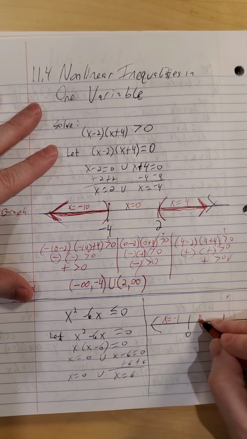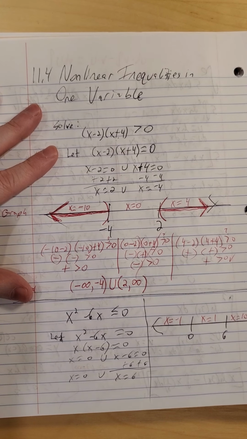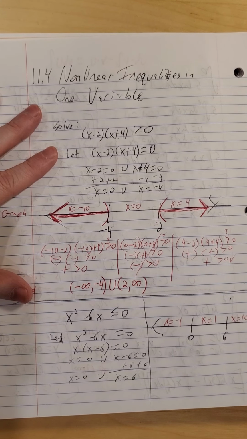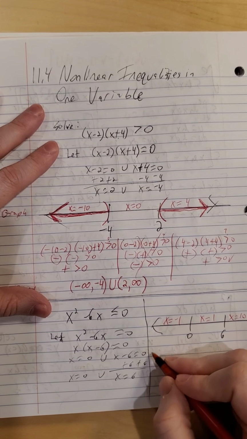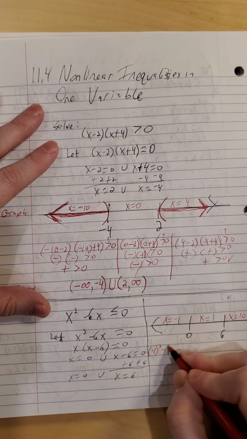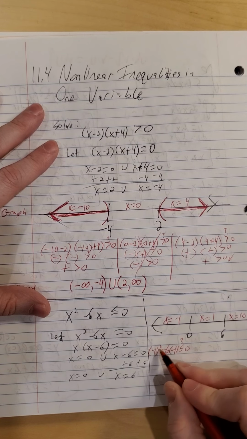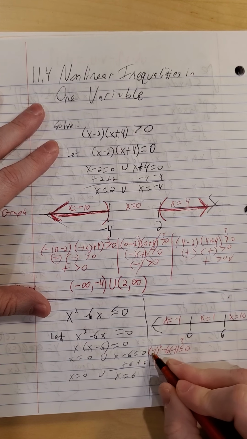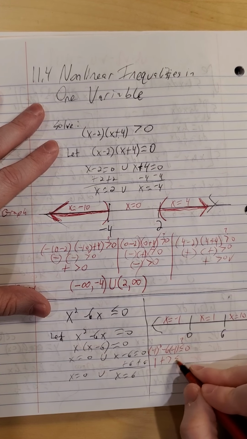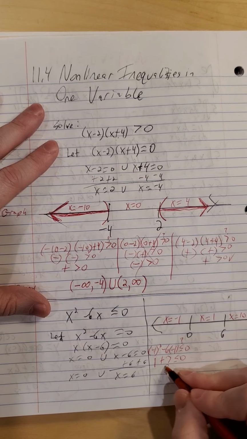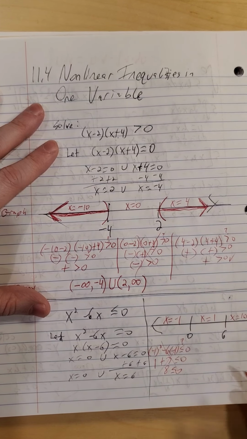So maybe a -1, a 1, and a 10. Just one thing per interval. So trying out the -1, (-1) quantity squared minus 6 times -1, and we want to know, is that less than or equal to 0? Negative times a negative is a positive. Yes, we do need the parentheses there. So +1 plus 7, possibly less than or equal to 0. 8 less than or equal to 0, that one doesn't make sense. So we will not shade that section.